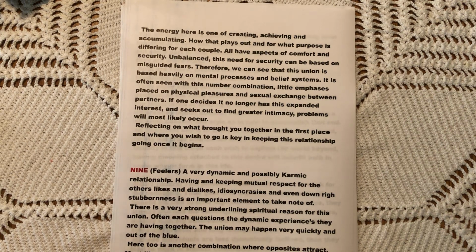On balance, this need for security can be based on misguided fears. Therefore, we can see that this union is based heavily on mental processes and belief systems. It is often seen with this number combination, little emphasis placed on physical pleasures and sexual exchange between partners.